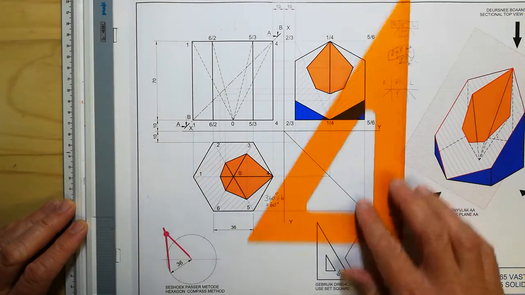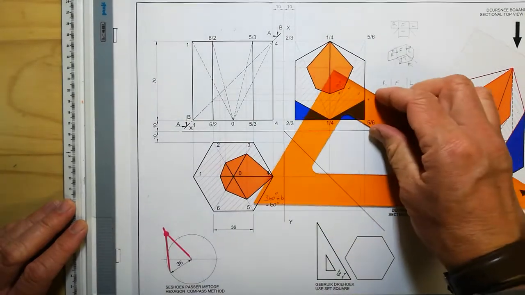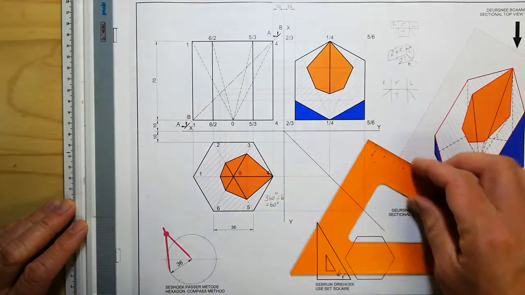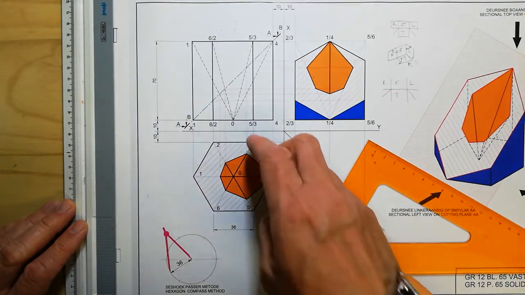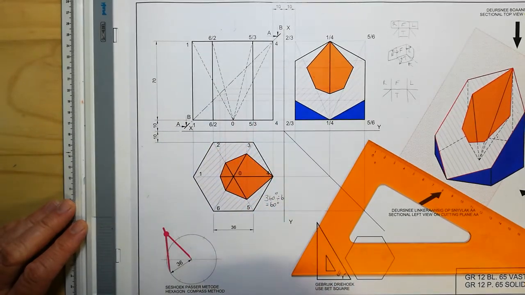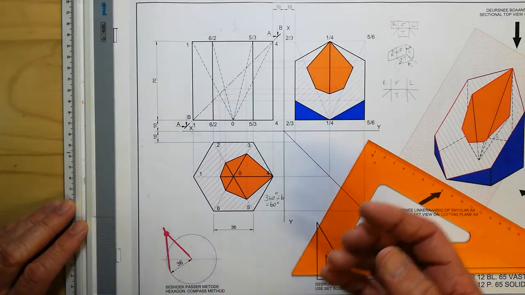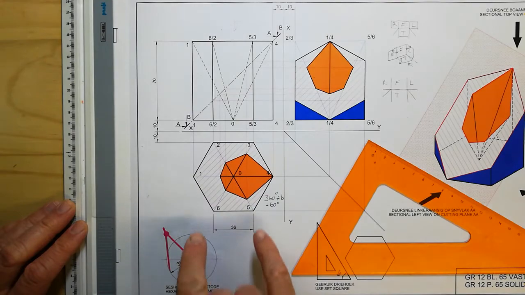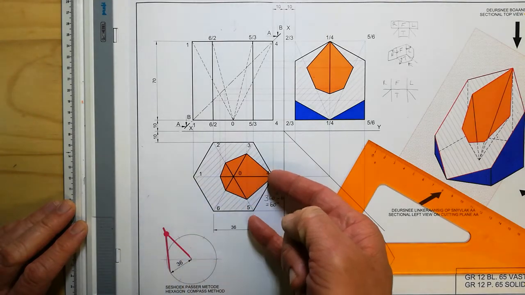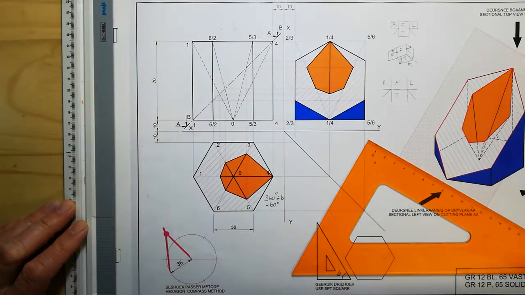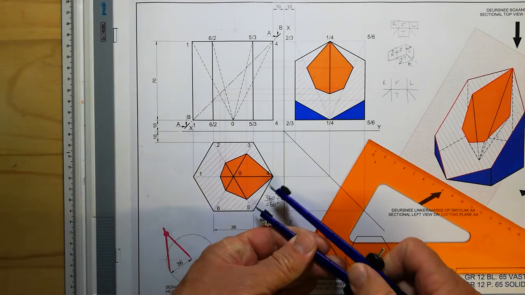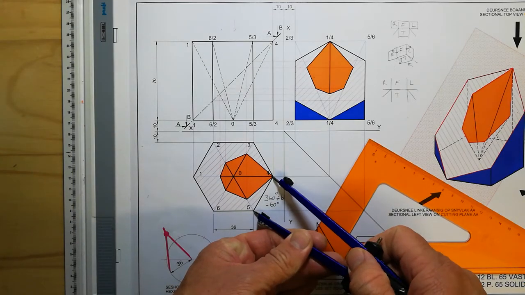This is the 60 degree angle on the triangle. This is also 60 degrees. Please note also that it's an equilateral object, so all the sides are equal. So if this one is 36, that one is going to be 36, etc. And you guys can test it. Now I quickly want to show you with a hexagon.